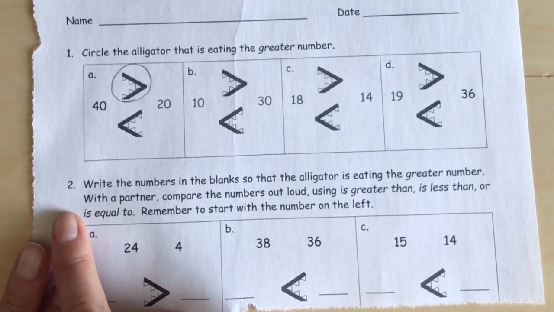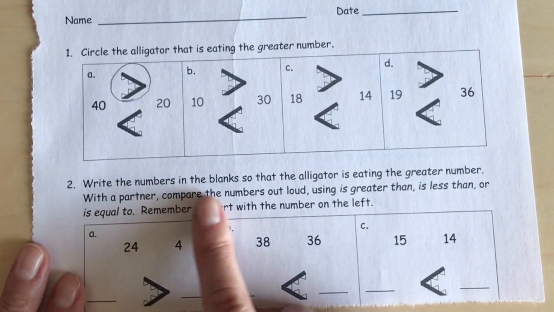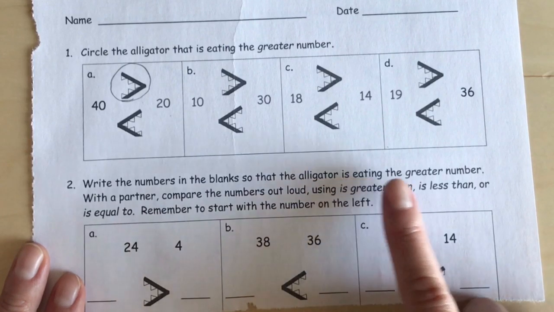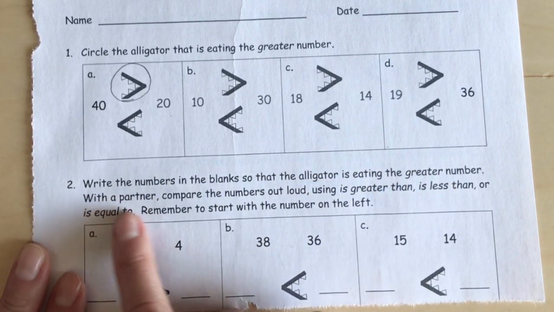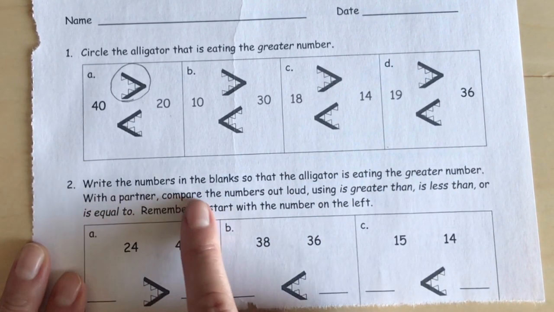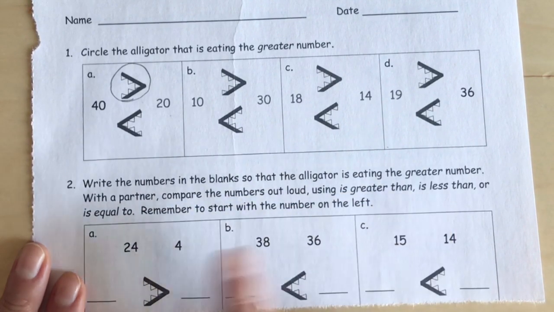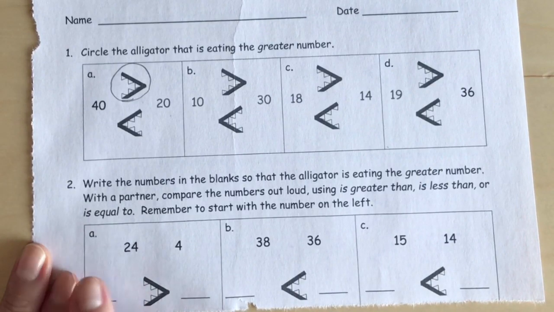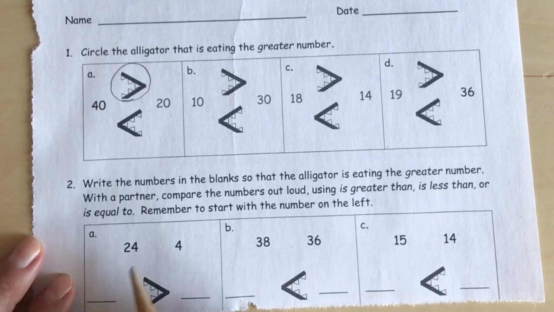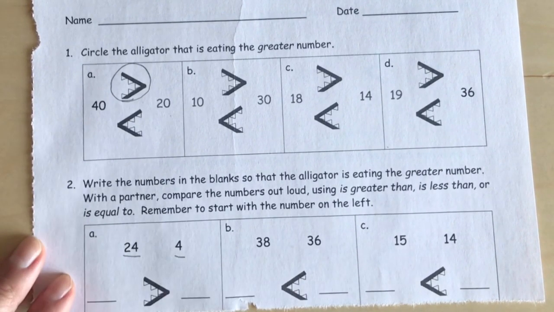For problem number 2, write the numbers in the blanks so that the alligator is eating the greater number. With a partner or someone at home, compare the numbers out loud using greater than, less than, or equal to. Remember to start reading from the left. So we have the number 24 and 4.